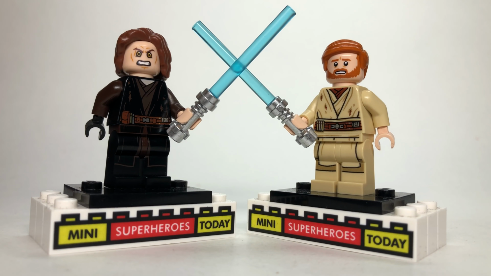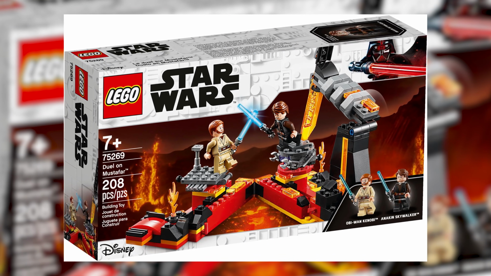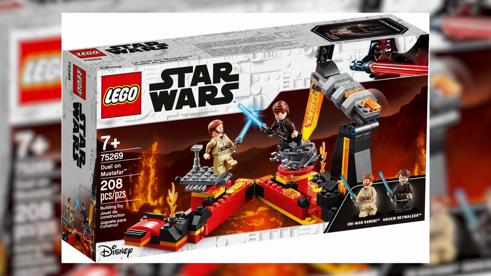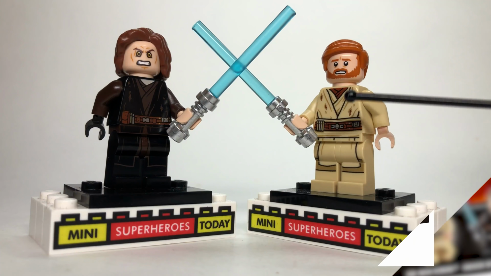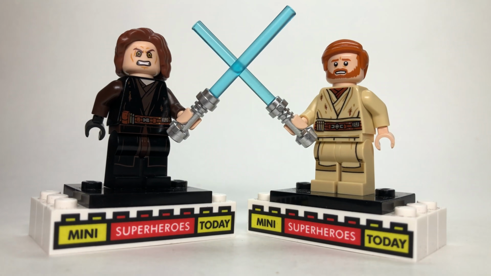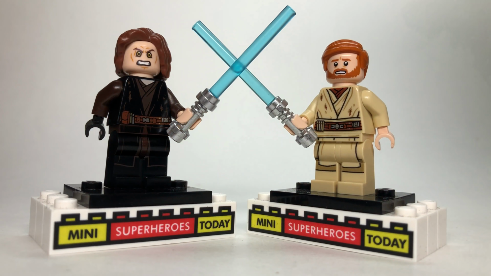And you guys knew it was all building to this, Anakin versus Obi-Wan. Now, both of these figures came in the Mustafar Duel set in 2020, a really great set that if you haven't got, you definitely should before it skyrockets in price. But I really like this because their Jedi robes are kind of burnt up as if they've been around lava, because of course they have, and they both look really great.